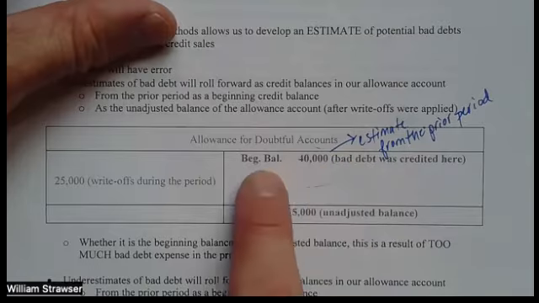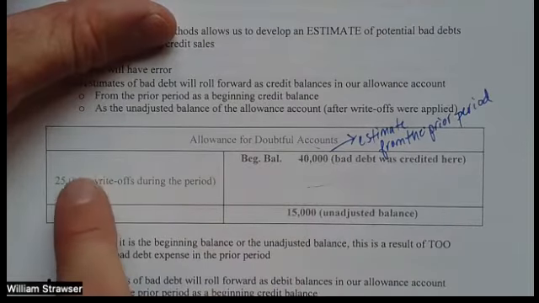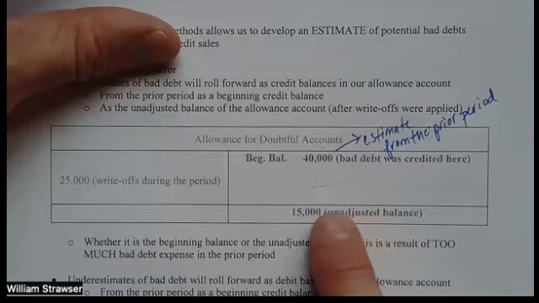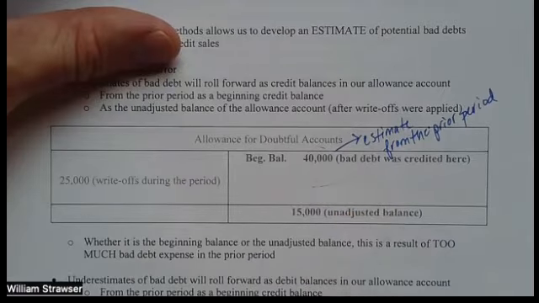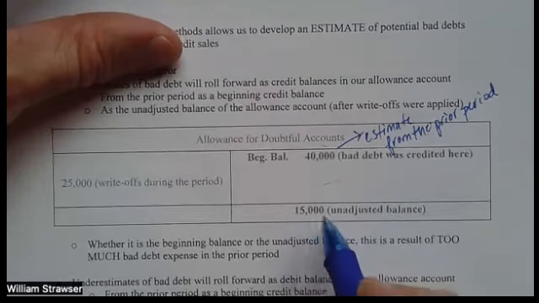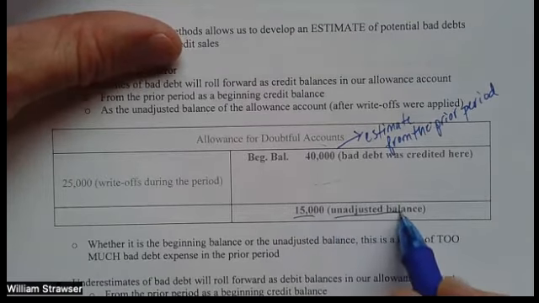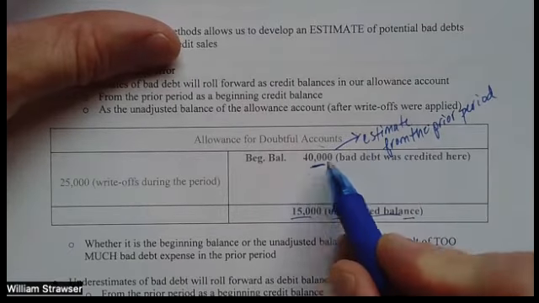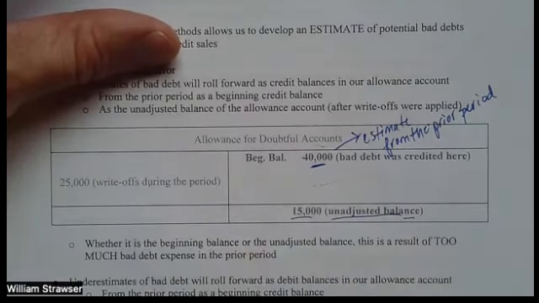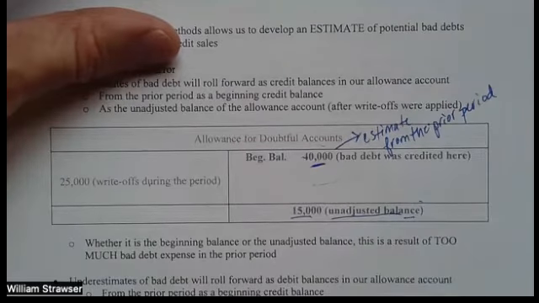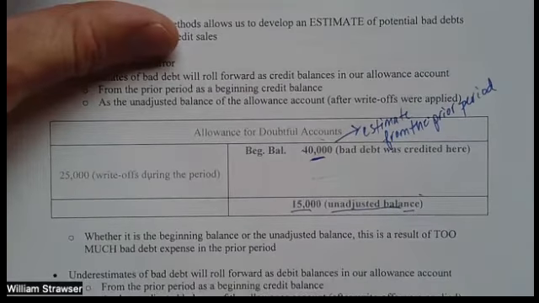Well, if I only have $25,000 of write-offs during the next period, I have a $15,000 unadjusted balance. Basically, this suggests that I had too much bad debt, too much of an estimate here, because I only had $25,000 of write-offs here. So there's still $15,000 in my unadjusted balance.